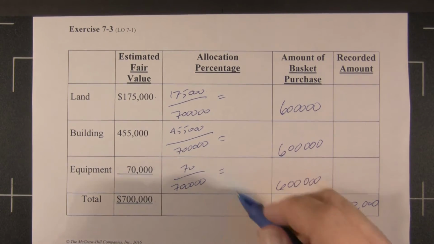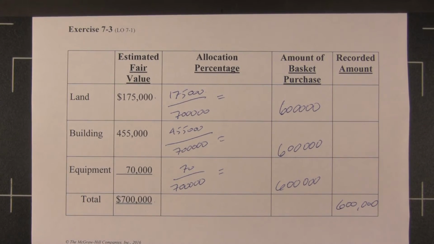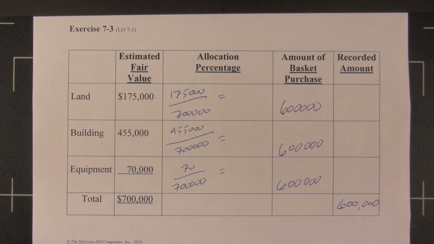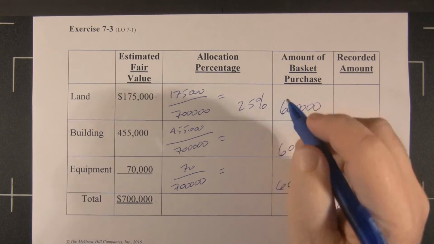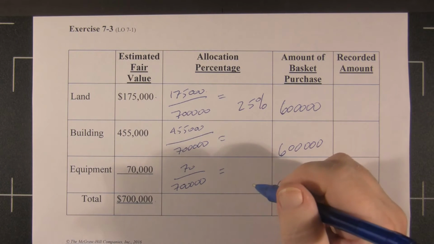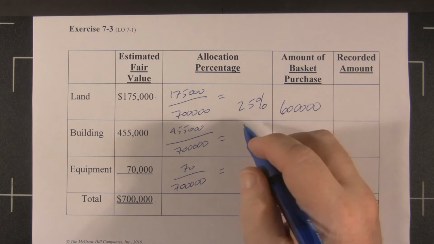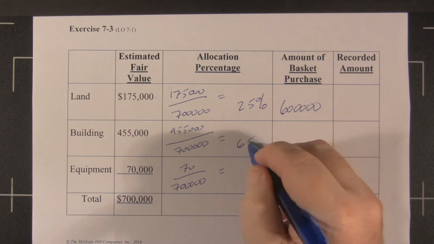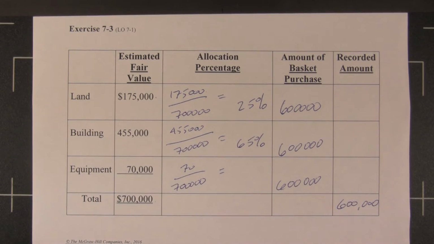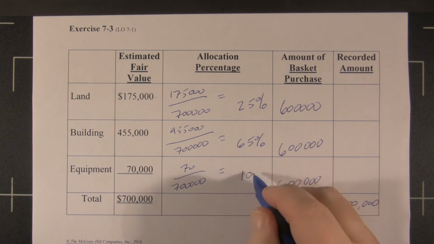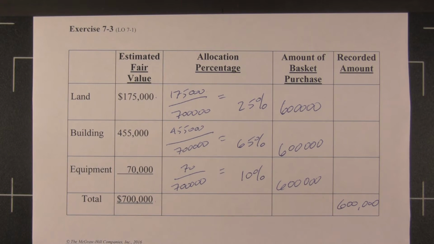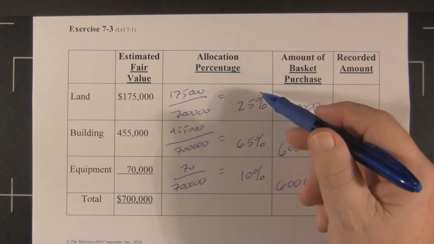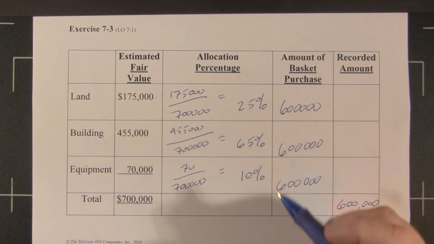We need to convert each of those to a percentage. Simply divide the bottom number into the top number, and we find that 25% of the purchase was for the land, 65% of the purchase was for the building, and 10% of the purchase was for the equipment. And if God is in her heaven and all is right with the world, that adds up to 100%, and it does.